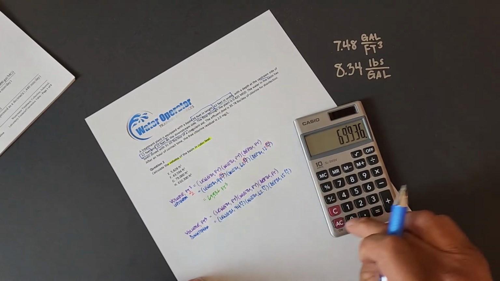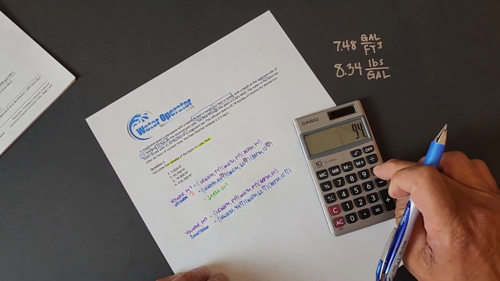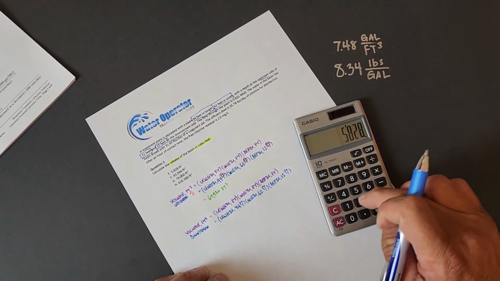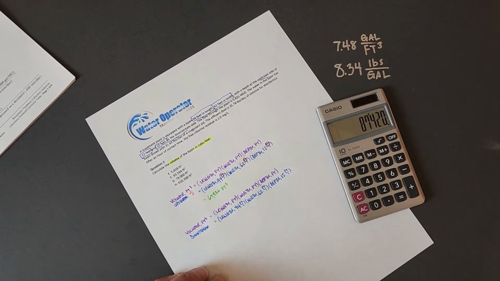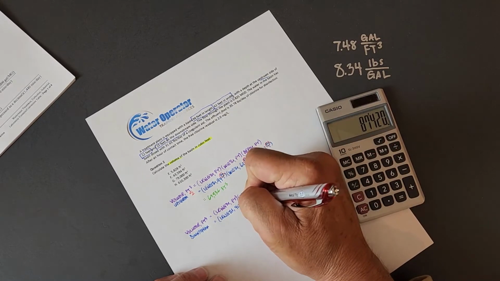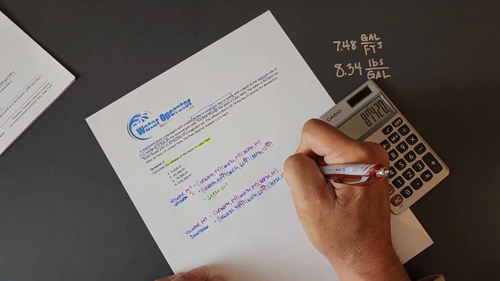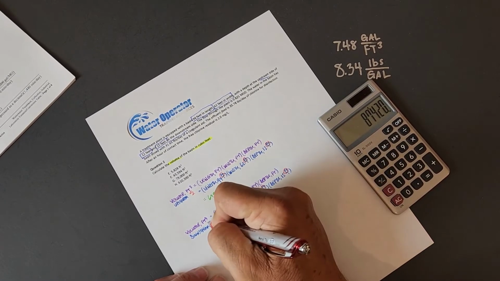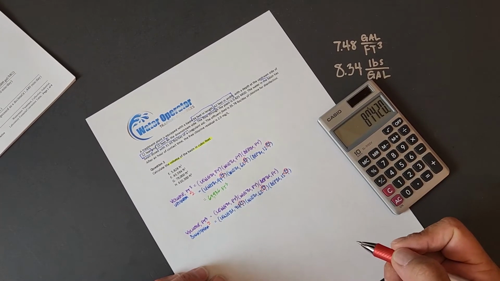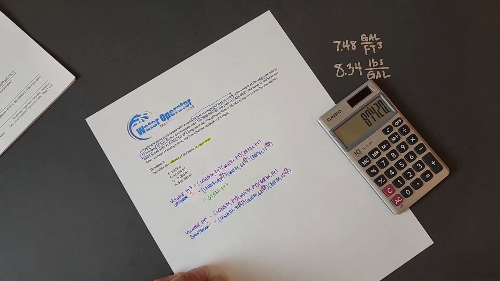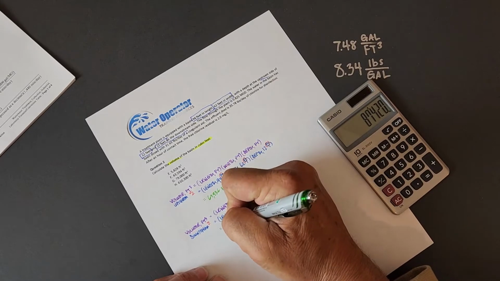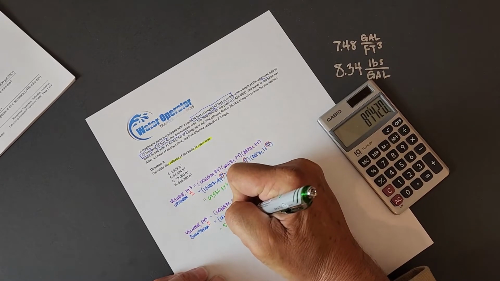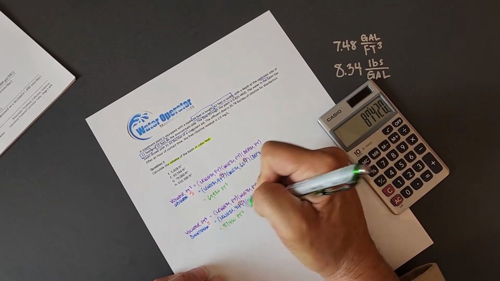So let's multiply that out. 94 times 62 times 15. Before I do that, let's double check. We have foot, foot, foot, 1, 2, 3. That's the unit of measure I'm looking for. And my answer is 87,420 cubic feet.